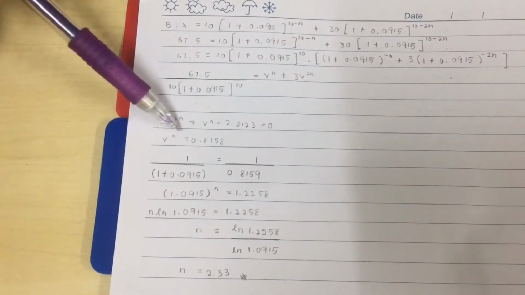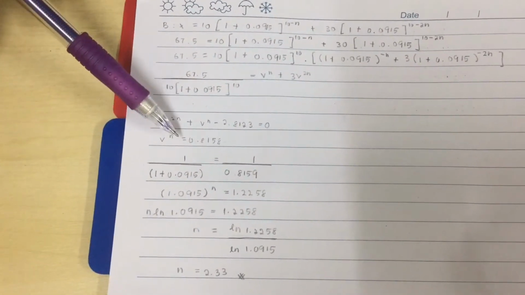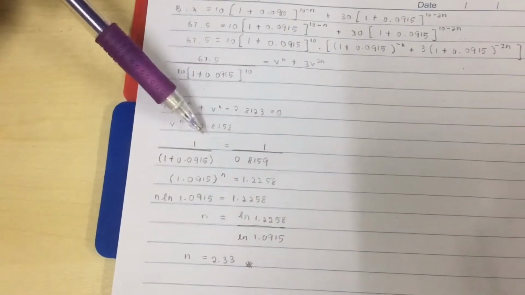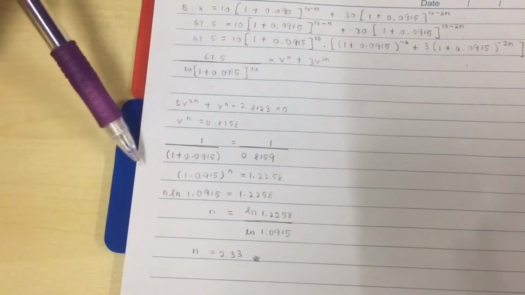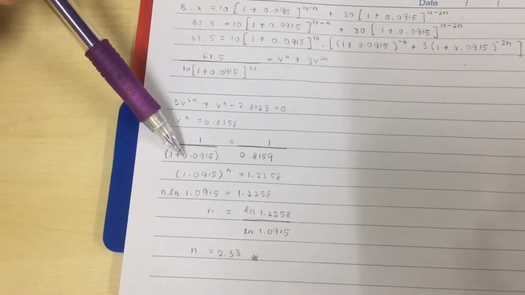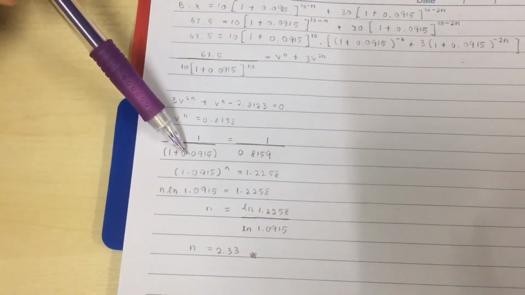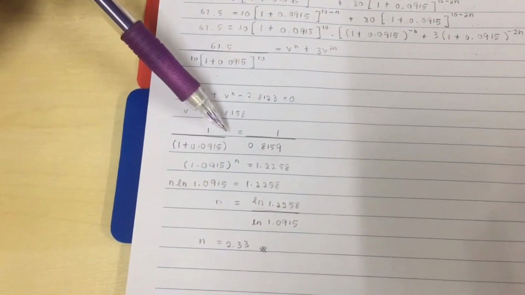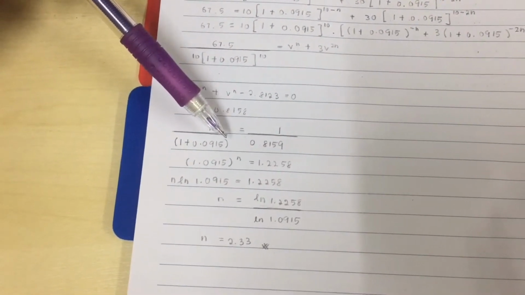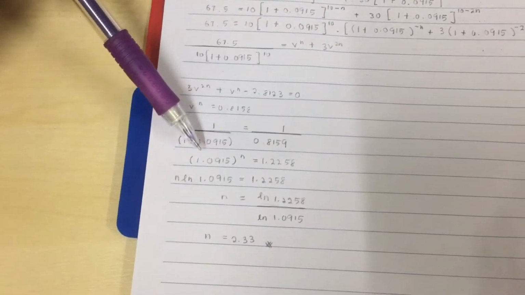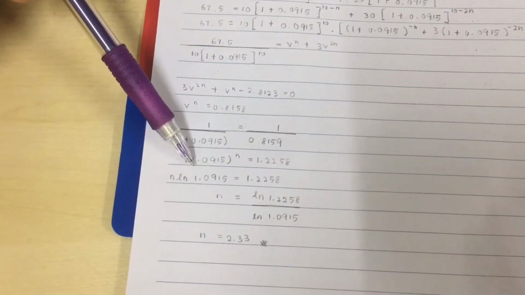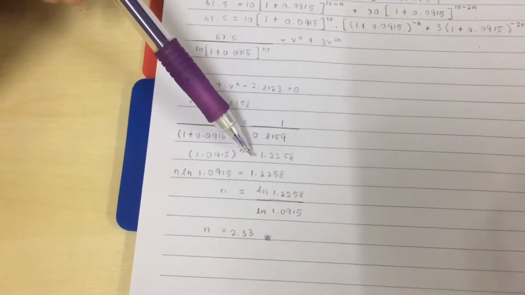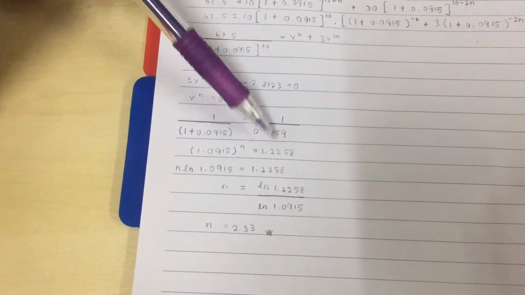Lepas tu equation macam ni dapat V^n dia 0.8158, bahagikan 1 over (1 plus 0.0915) equals to 1 over 0.8159. 1.0915 to the power of N equals to 1.2258.